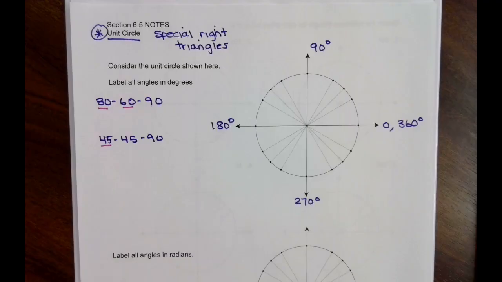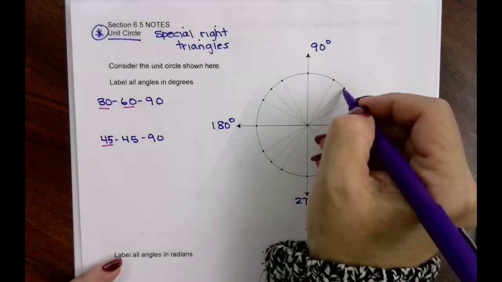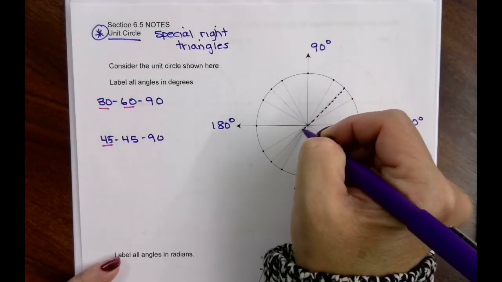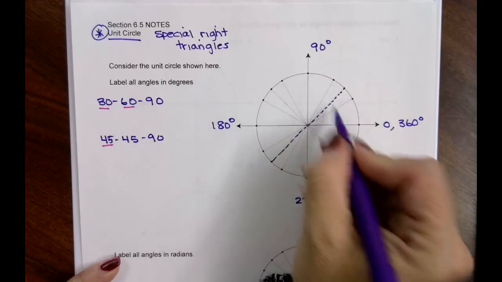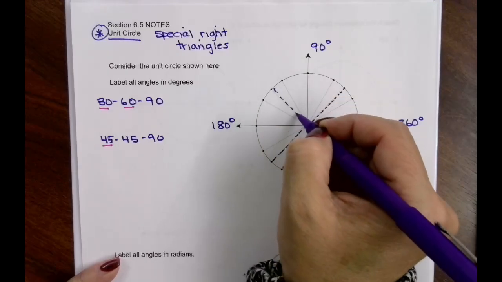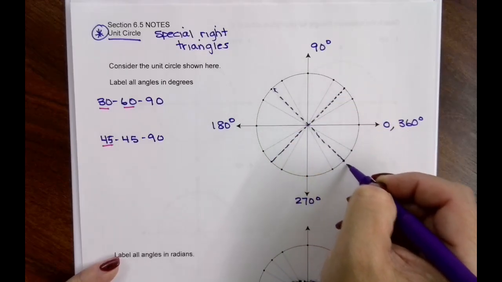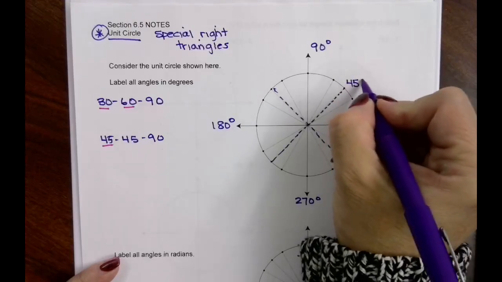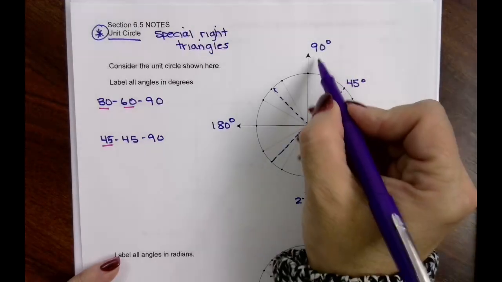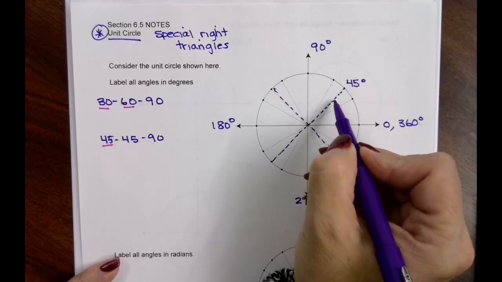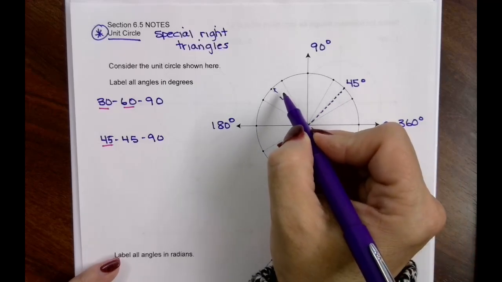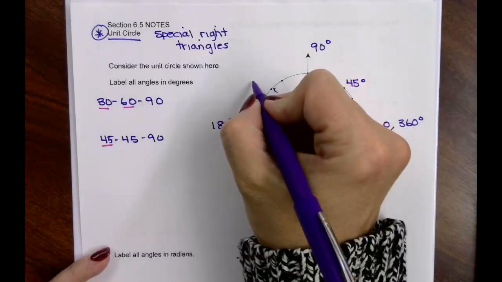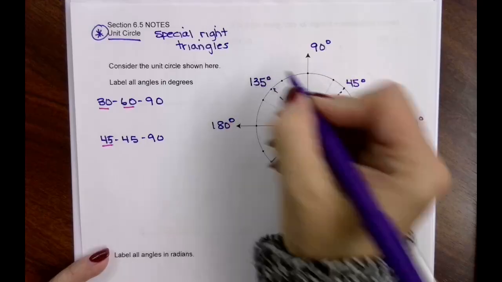So if I look at this special triangle, I know that if I cut my quadrants in half, so that's this purple angle here that I'm cutting in half, then this is going to be 45 degrees. And if I take 90 plus 45, so if this distance is 45 and 45 and 45, and I know we've done this before, but that makes this angle 135 degrees.